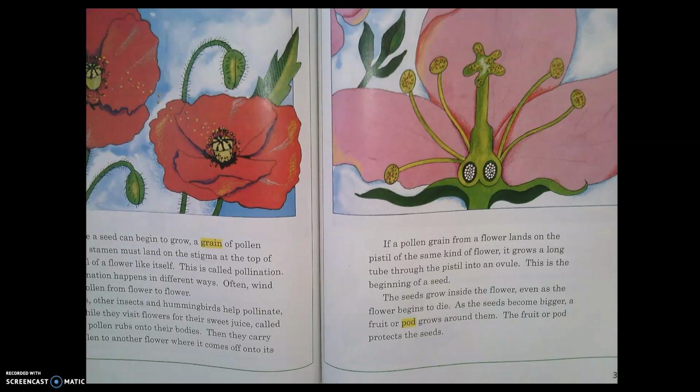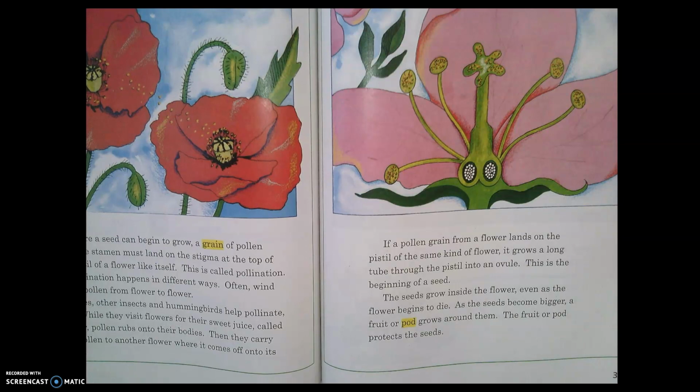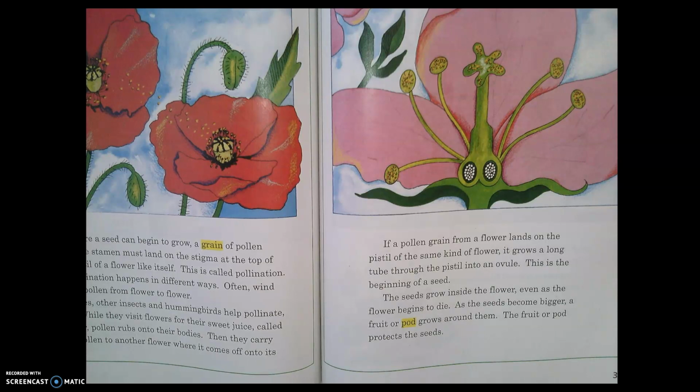Let's keep reading. If a pollen grain lands on the pistil of the same kind of flower, it grows a long tube through the pistil into an ovule. This is a seed. The seeds grow inside the flower even as the flower begins to die. As the seeds grow, a fruit or pod grows around them. The fruit or pod protects the seeds.